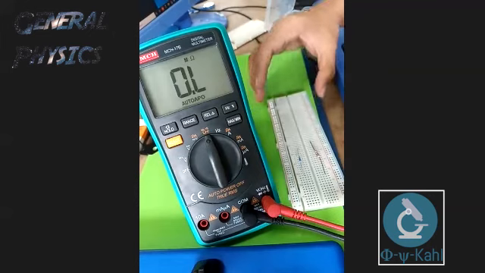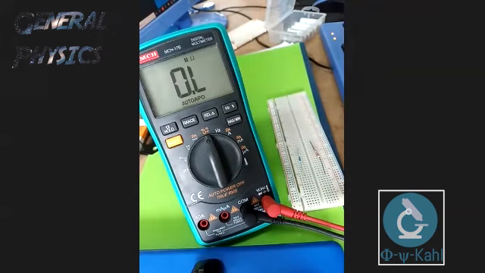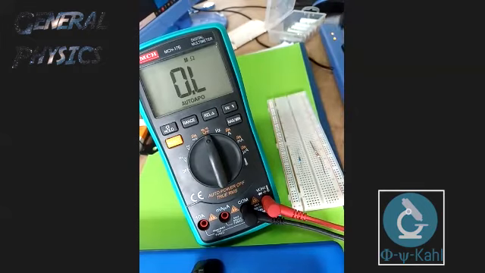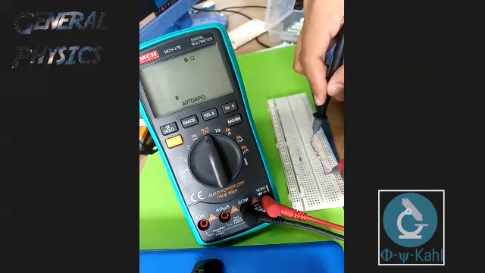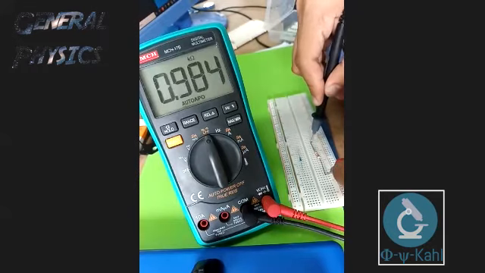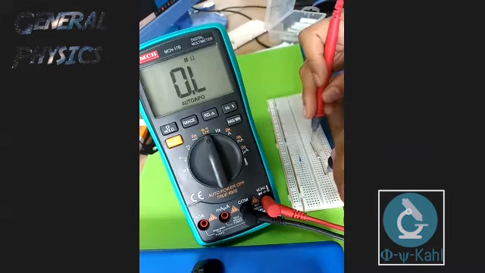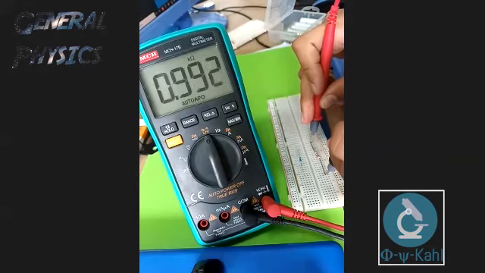For now, just observe how to measure. That's your goal. By the way, we can just interchange the two terminals, and it gives the same reading. Okay, 0.985. It is closer, the error is just small. At least the error is very small.